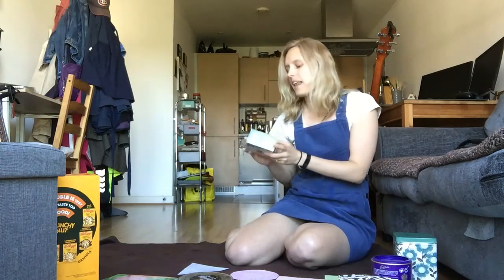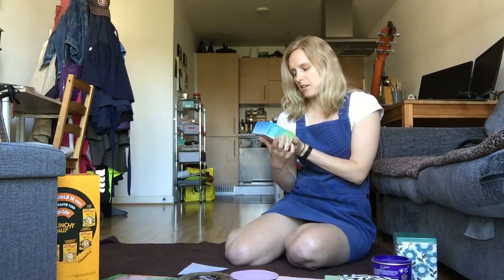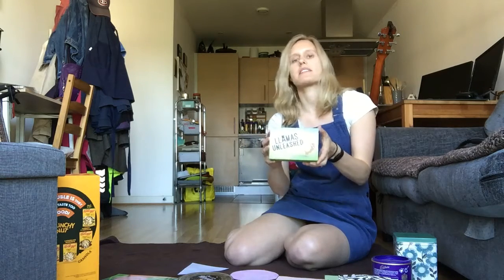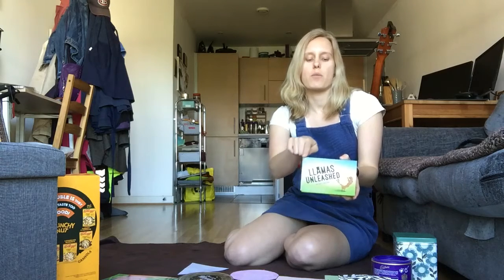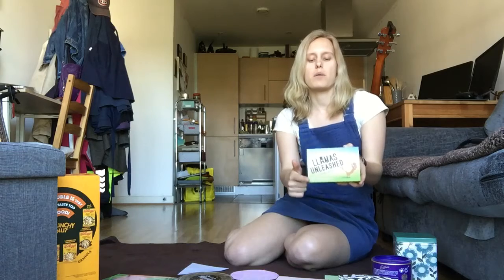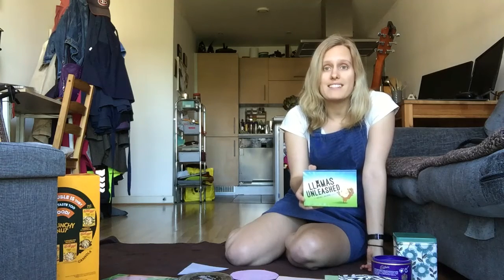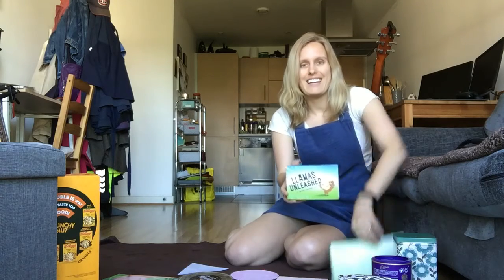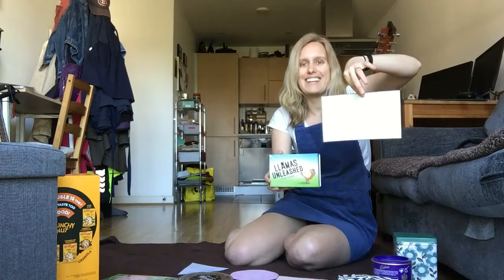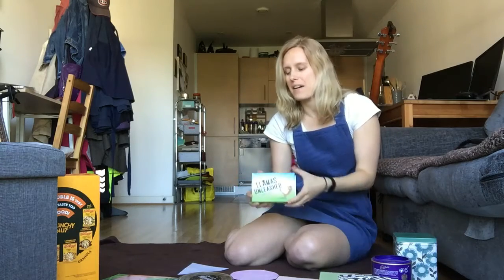And then my last one, I've got this game. It's called Unleashedlemma, so Llamas Unleashed. And if you look at the side, it's got 1, 2 long sides and 1, 2 short sides. Can you tell me what shape that is? You're right, it is a rectangle. Well done, everyone, for recognizing my shapes in my house.